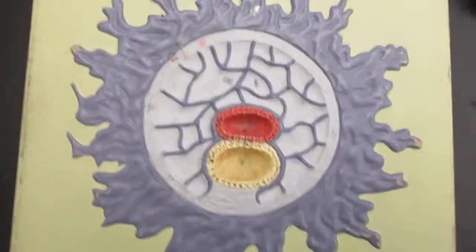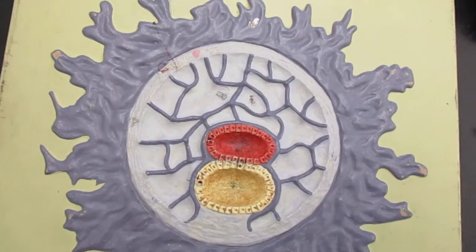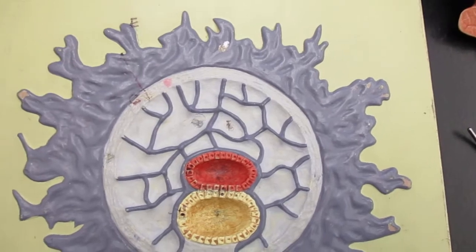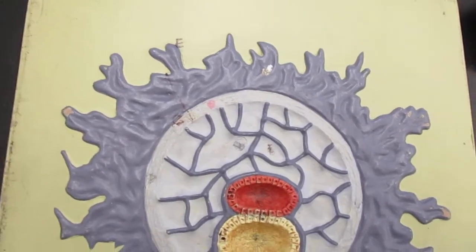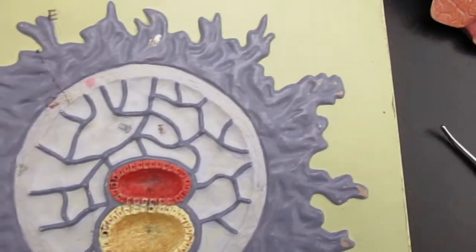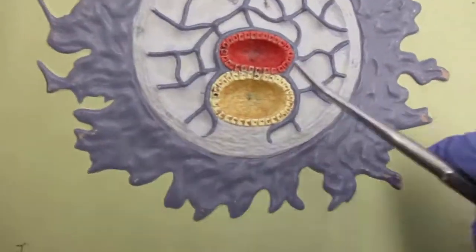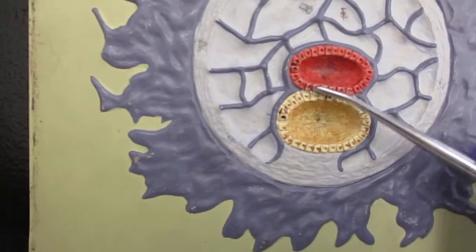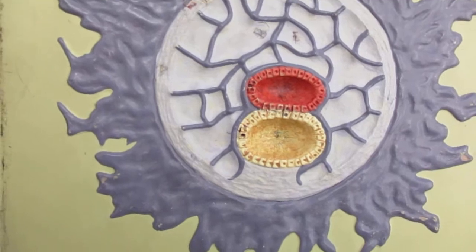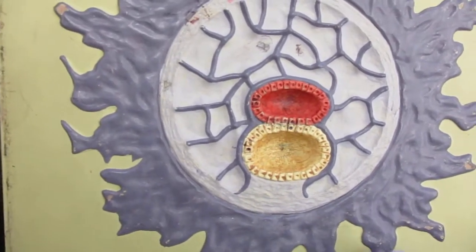So that's your chorion. And we have this embryonic disc right here. That's going to be where you have your formation of your germ layers, the ectoderm, mesoderm, and endoderm.